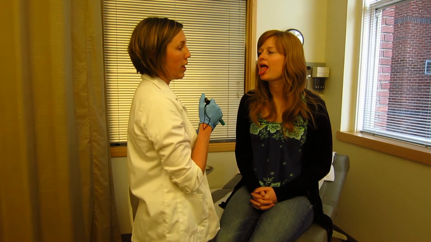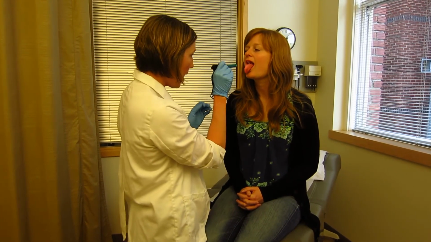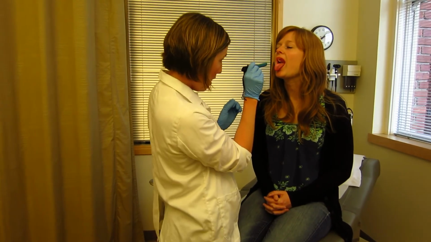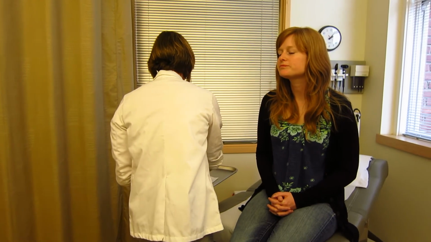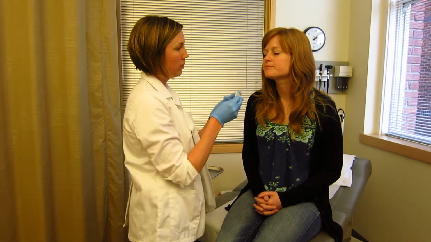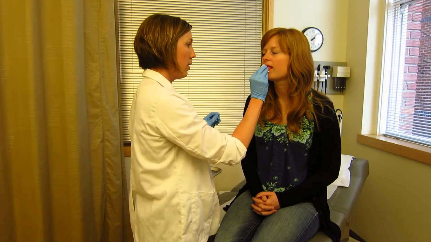Also able to assess the cranial nerves when she sticks out her tongue. Go ahead and open your mouth nice and wide. Say ah. Great. I'm able to assess the hard and the soft palates. You can grab a gauze pad. I'm just going to go ahead and hold the tip of your tongue and move it to the side so I can look at the sides of it.